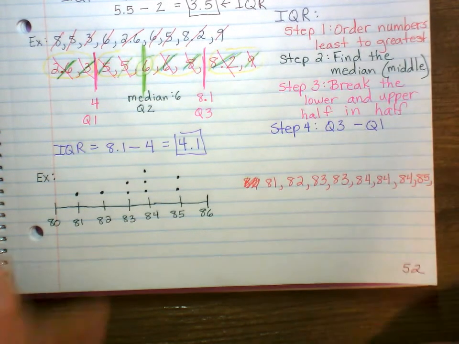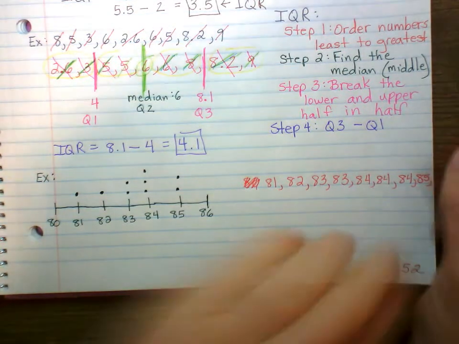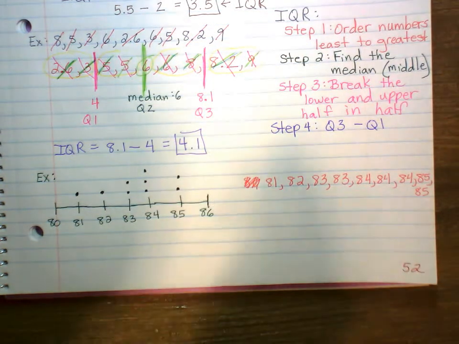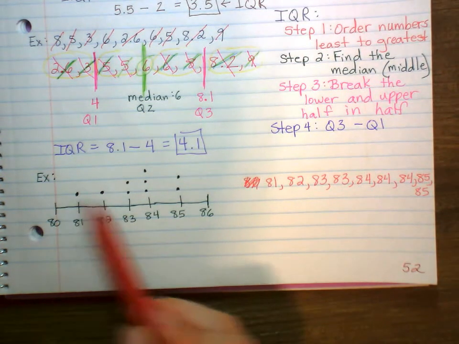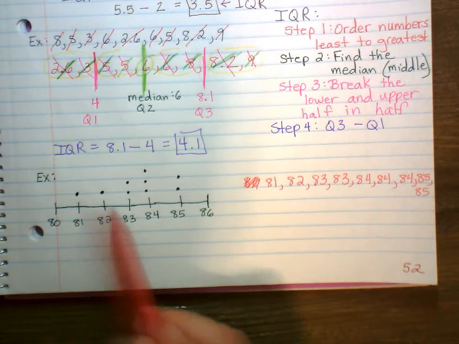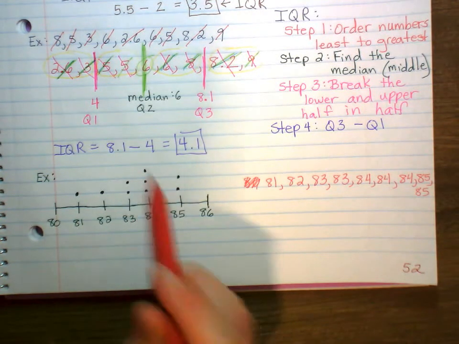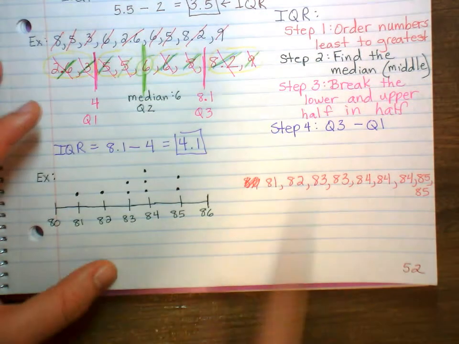Now I'm really mad because I ran out of room because I messed up, and 85 again. So it's really easy to see from the dot plot, the number with the most dots is 84. So first we put them in order.